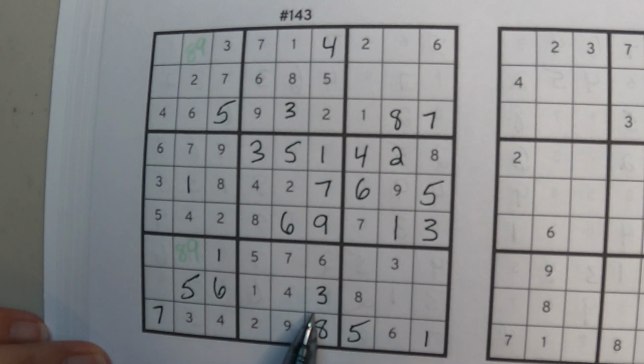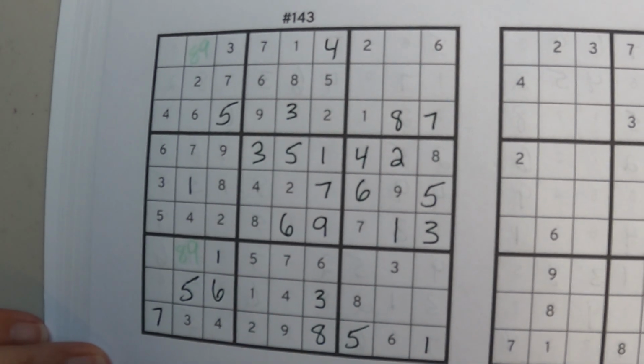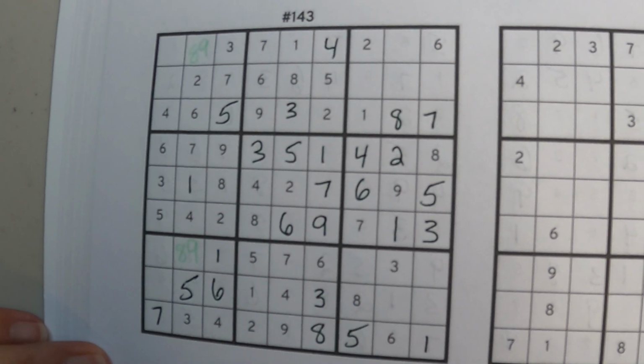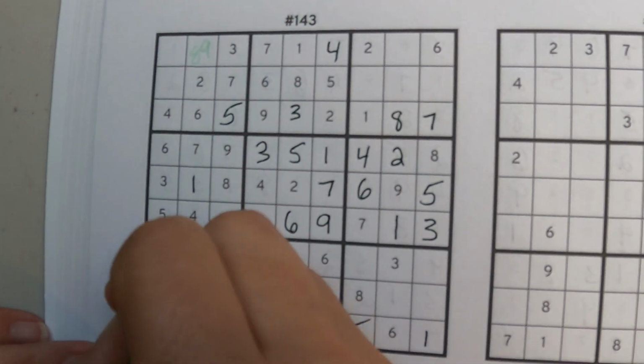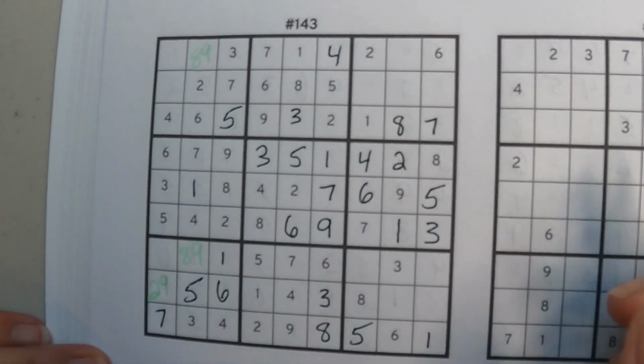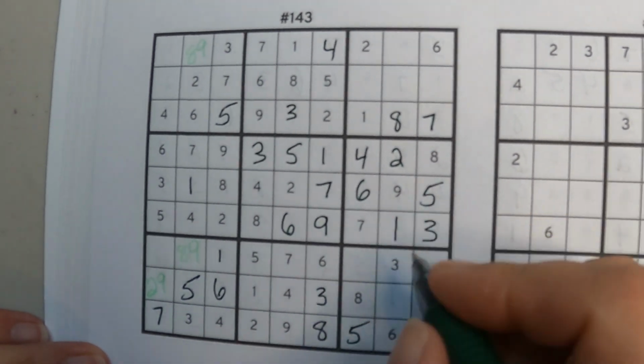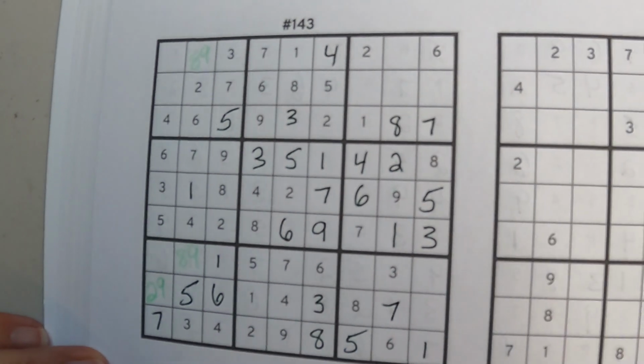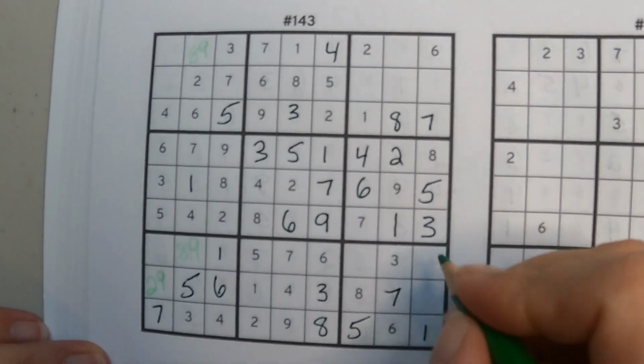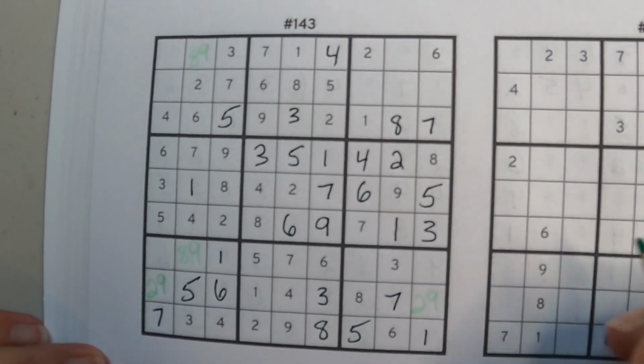For this row, looks like we're missing 2, 7, and 9. Got the 7 here, so 2, 9. 2 and 9 there, so this is our 7. And this could be our 2 or our 9.